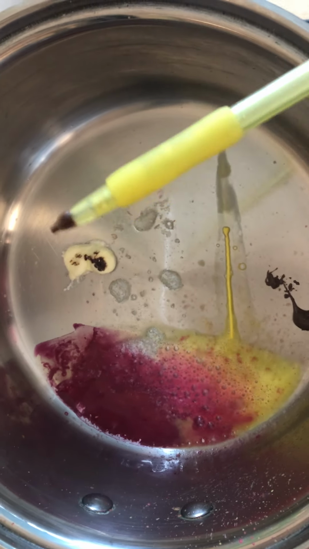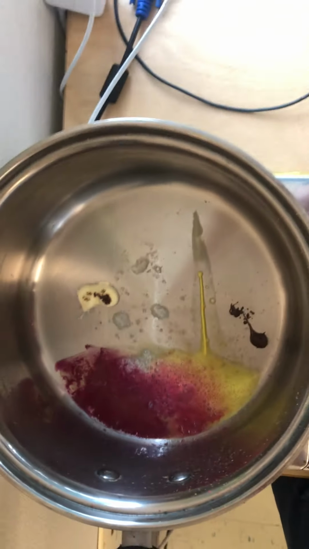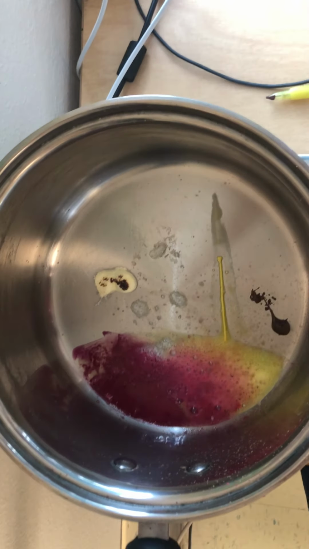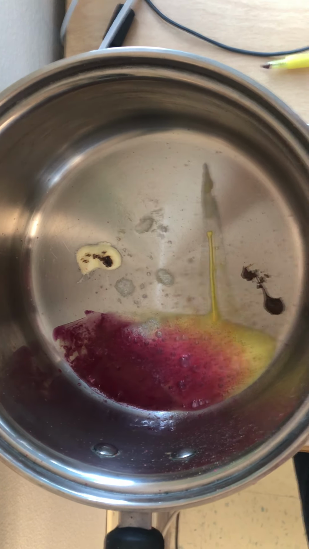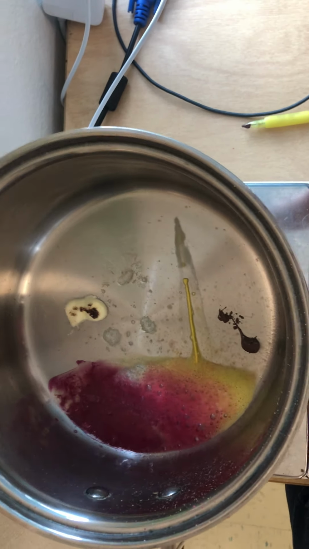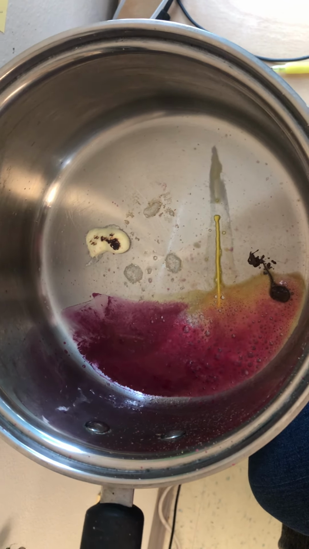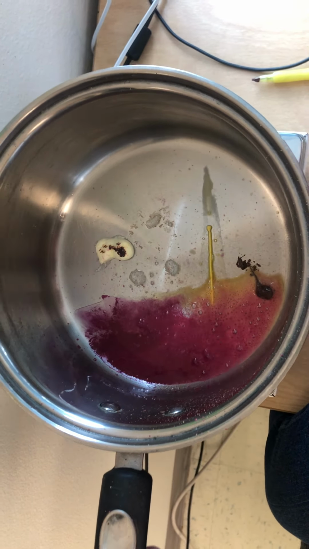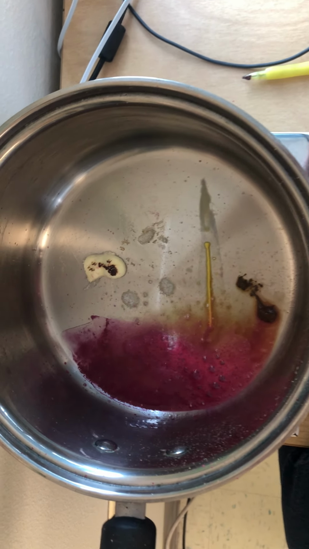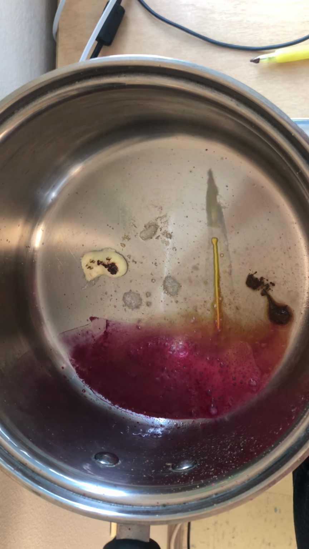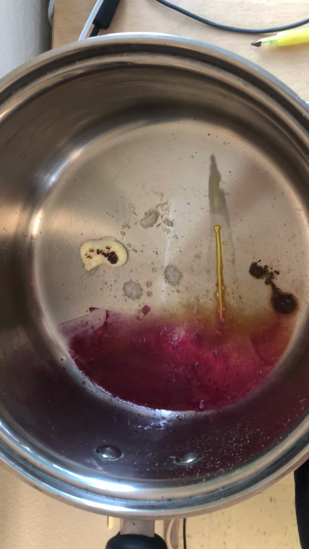Okay, so what we have here is 6 solids that we have added heat to, and some of them have already turned into liquids. Others have started to, but not completely. So we're observing changes caused by heat. The order that these objects melted was the ice melted first, the butter melted second, the crayon was third, the candle was fourth, the chocolate chip was fifth, and the marshmallow was last.